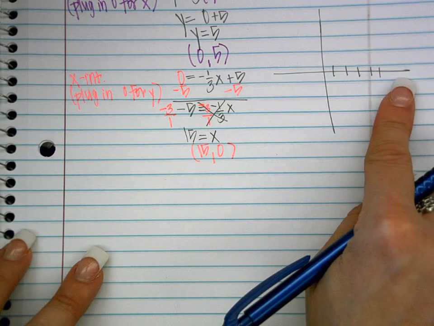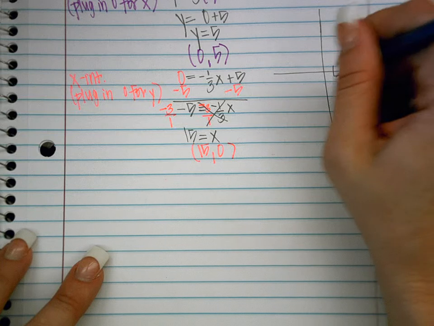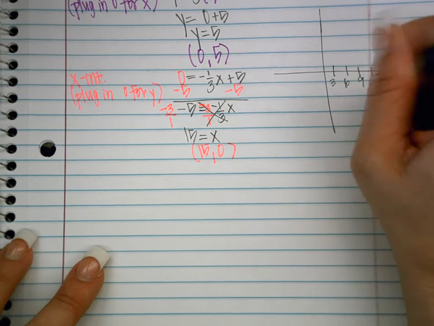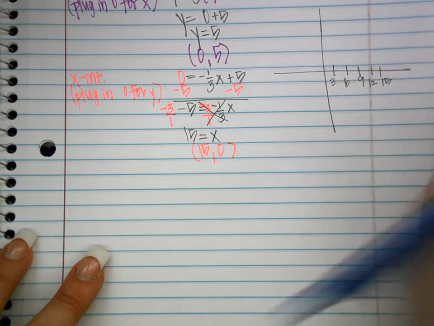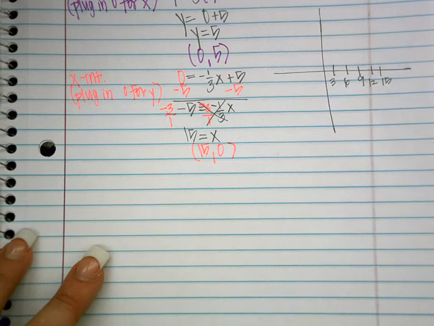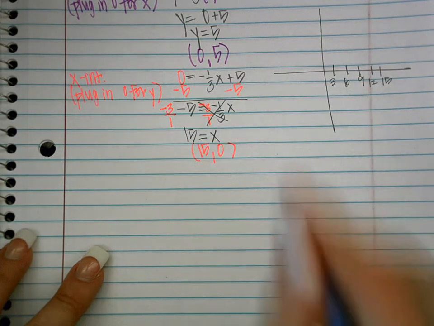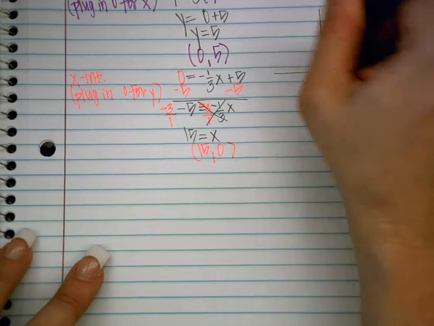These are worth like 3 each. So 3, 6, 9, 12, 15. If you label it, that's fine. I don't need to see 15 little spaces. And on the y, I would go 1, 2, 3, 4, 5.